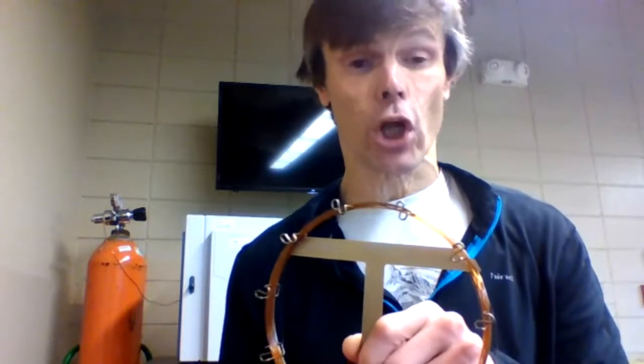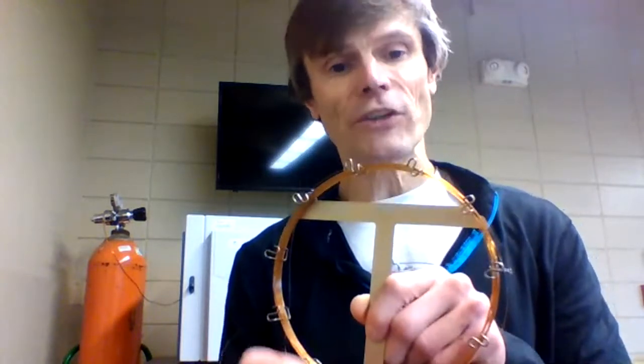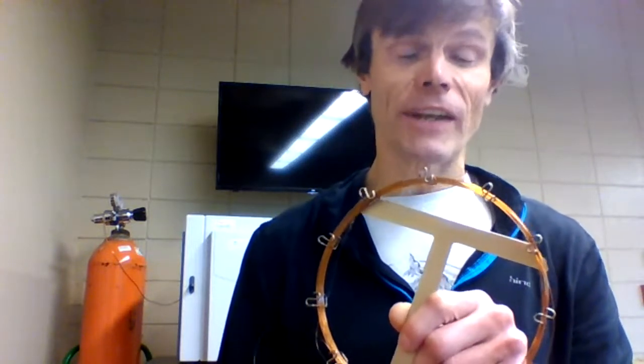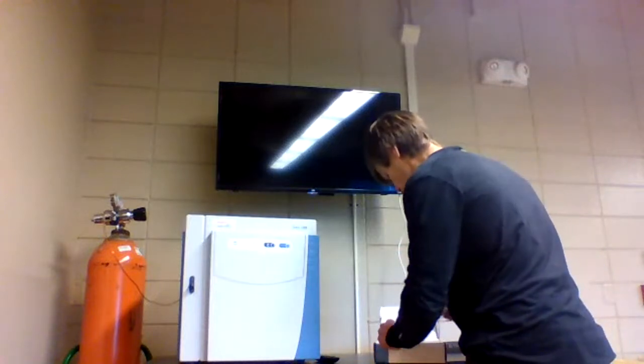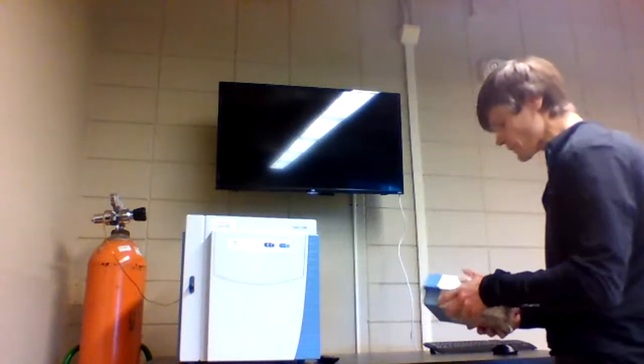Now, we said an advantage of the packed column is that we can put in large amounts of sample. Well, that's one of the disadvantages of the capillary columns. We're limited to a smaller sample size. But the nice feature of that is it limits the amount of waste that we're going to be introducing to our environment. So that's important. Put that back. These come in boxes.